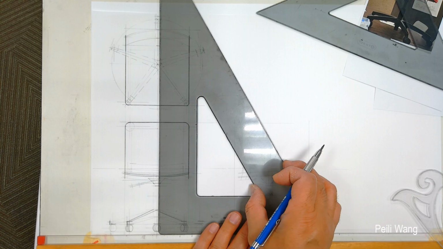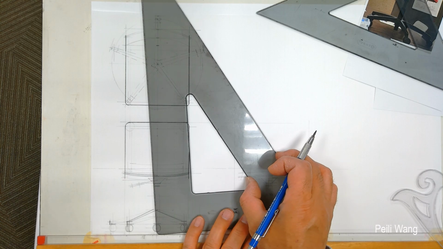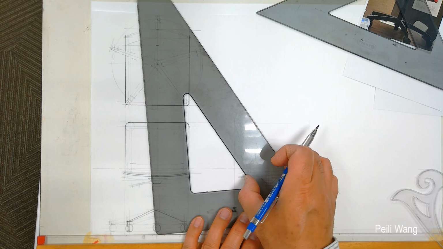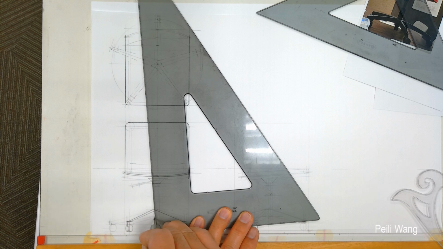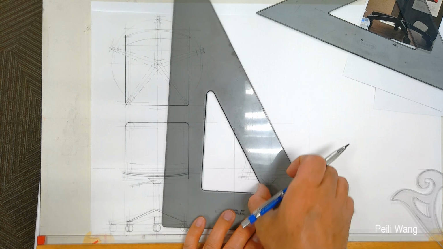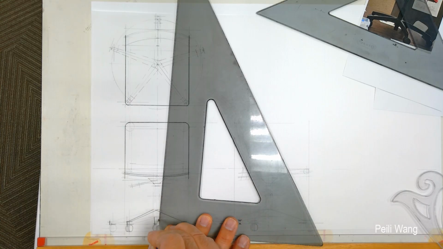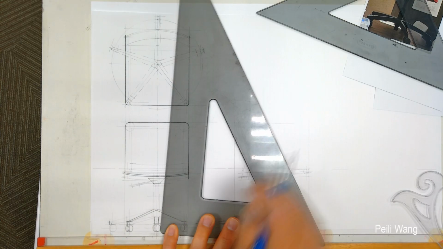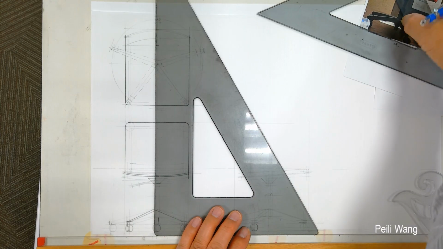And this is bold also. Line. Okay. Then legs.